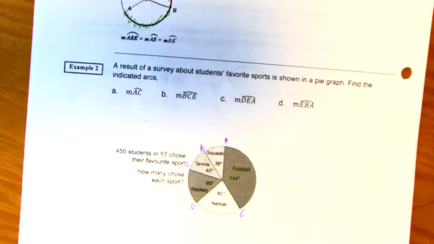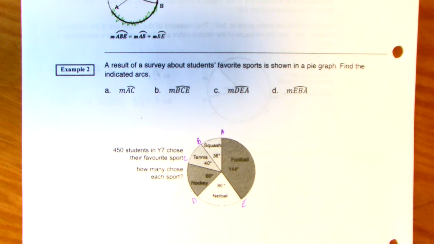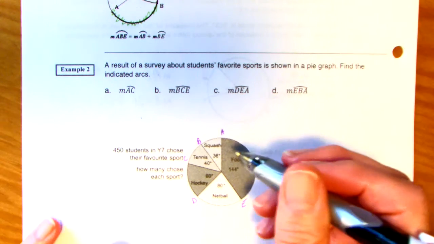Example 2. The result of a survey about students' favorite sports is shown in a pie graph. Find the indicated arcs. Okay, not too bad.